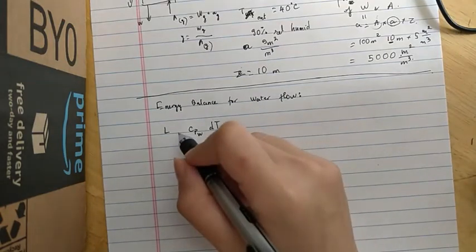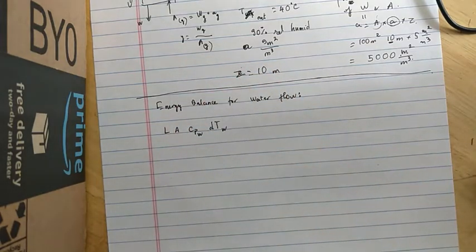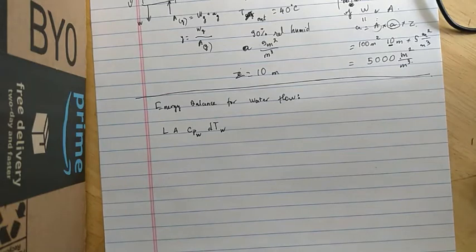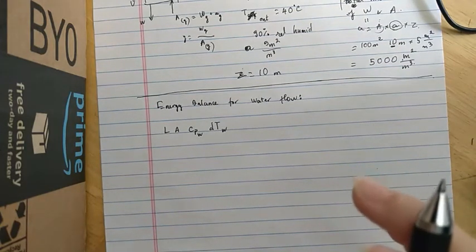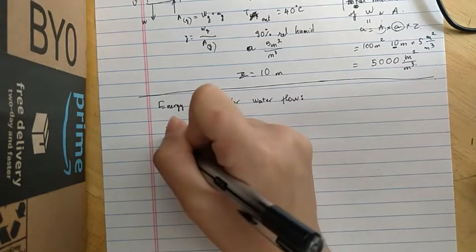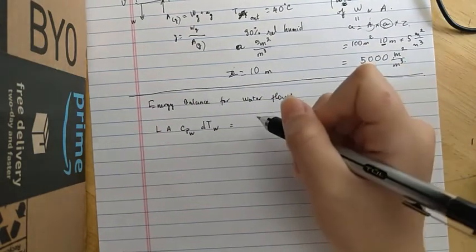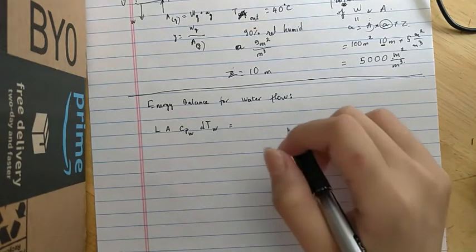But here we have to multiply by the area to know how much water goes through the cross section area. This will equal our heat flux.